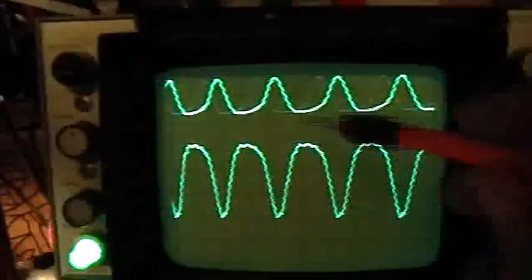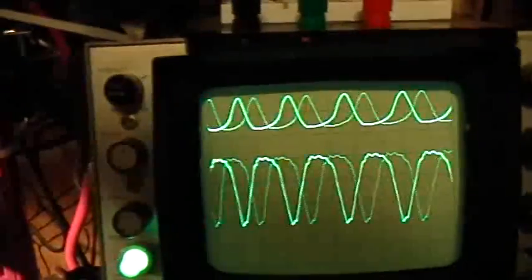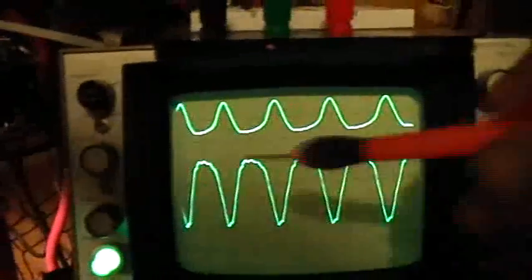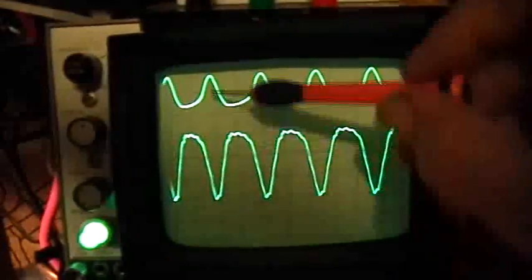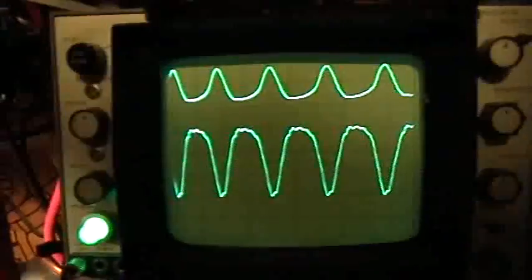All right, so notice the phase relationship. If I can get it to trigger stably, it's just exactly the phase relationship that Ainsley talks about in the paper. They're 180 degrees out of phase, right, as they ought to be.